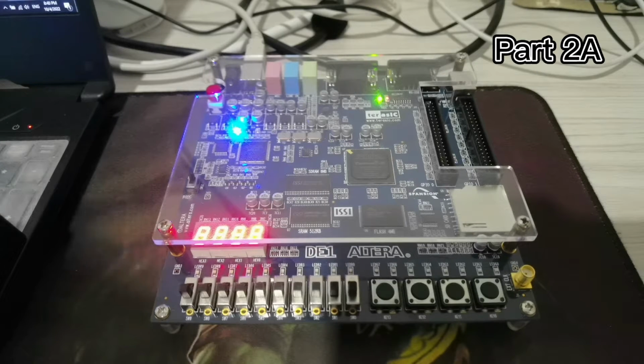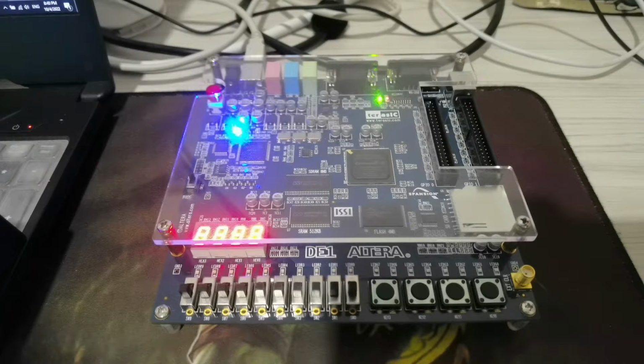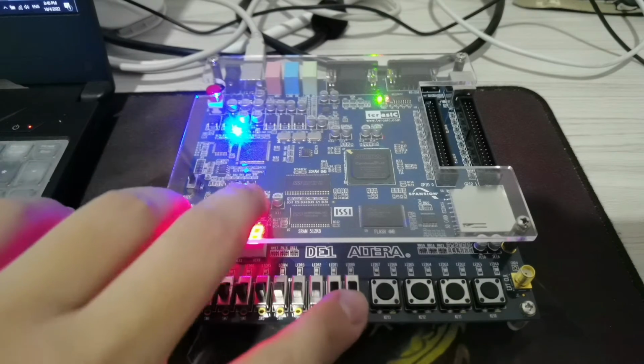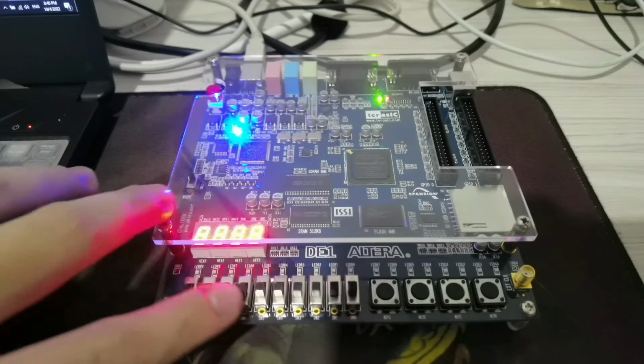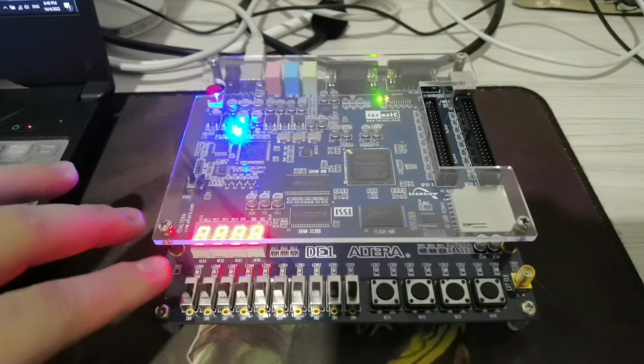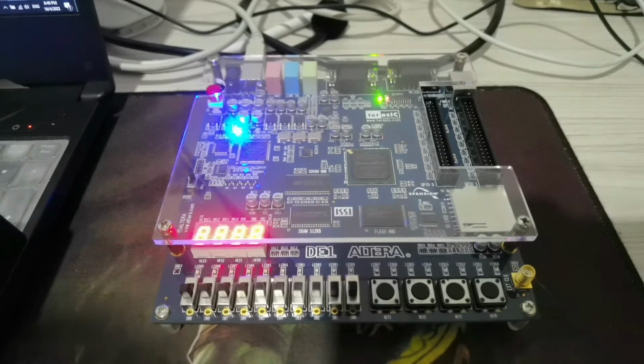In part 2A, the students are required to design a hardware sequencer as shown in the figure. This circuit performs as a linear feedback shift register, which can generate random patterns of bits. The last one is the reset button, and the first one is the start button. When the start button is pressed, the system will operate and start generating random combinations of bits.